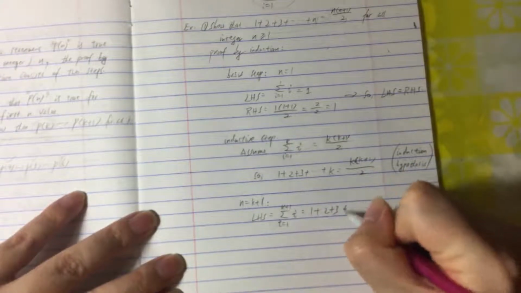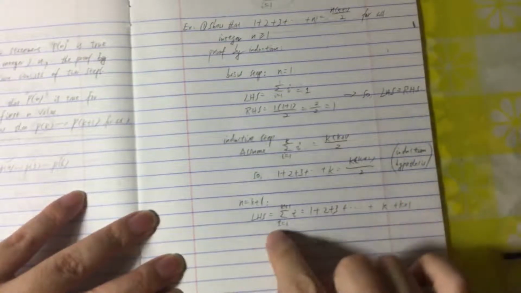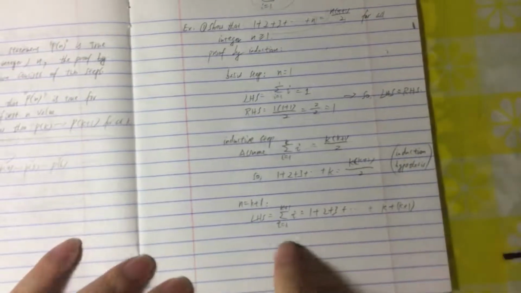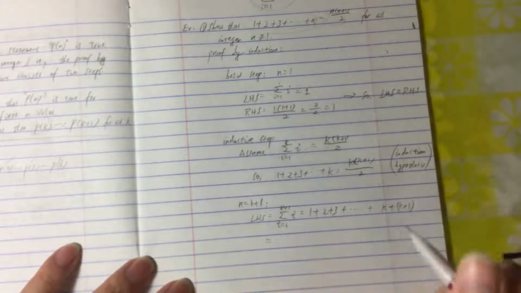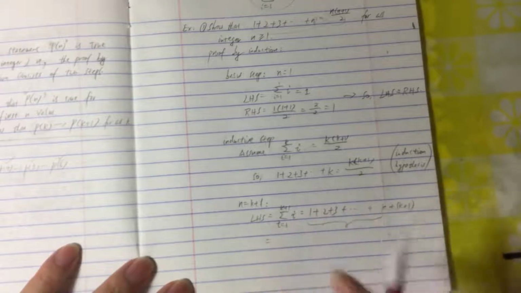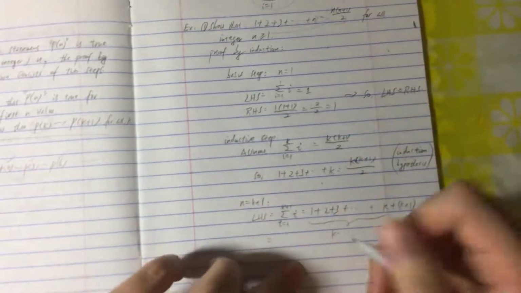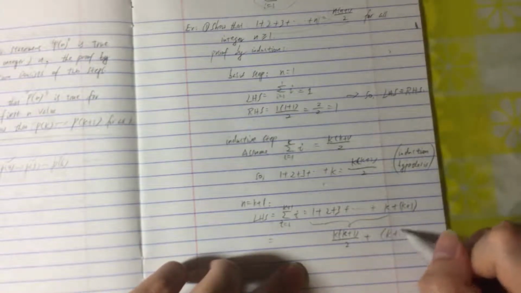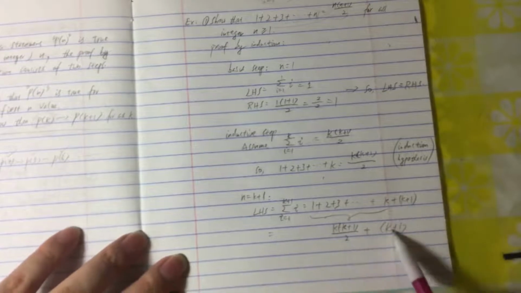that's 1 plus 2 plus 3 plus all the way to k plus 1, and the previous term is k. Since i values go from 1 to k plus 1, the term before k plus 1 must be k. Then, by the induction hypothesis, this part, 1 plus 2 plus 3 plus ... plus k, equals k times k plus 1 over 2. And keep the last term the same.